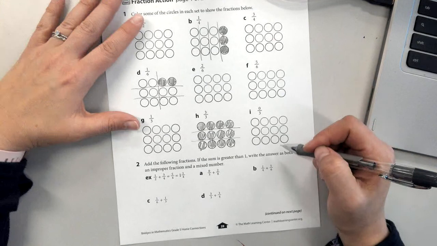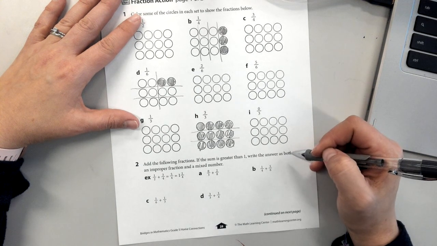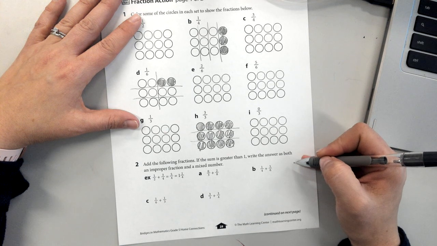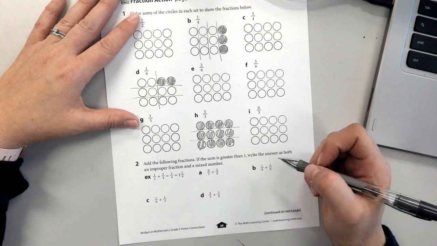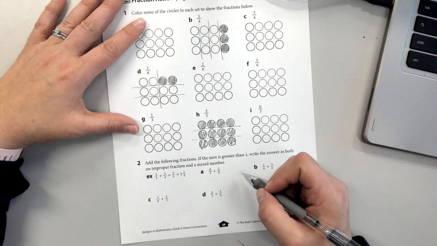Moving on to number 2, it asks us to add the following fractions, and if the sum is greater than 1, write the answer as both an improper fraction and a mixed number. If you'll notice, these fractions do not have common denominators, so I have to figure out how to make a common denominator.